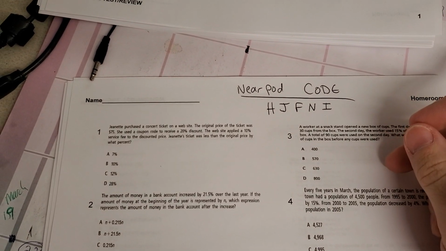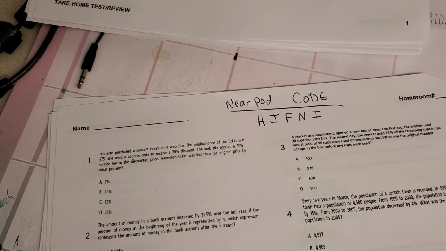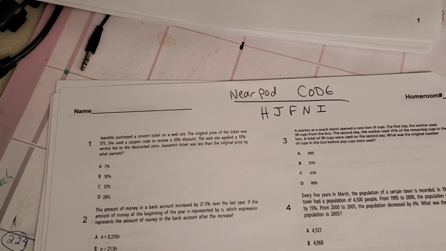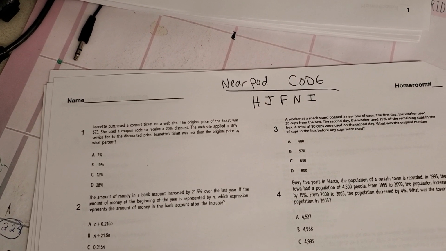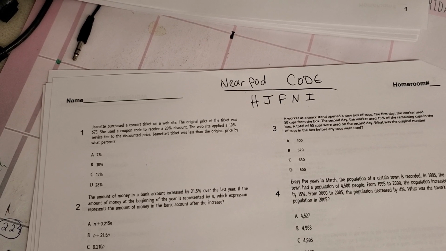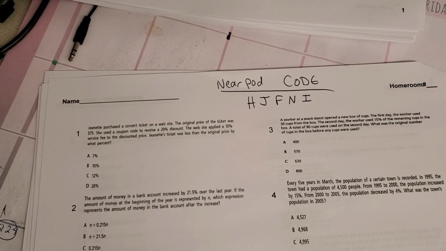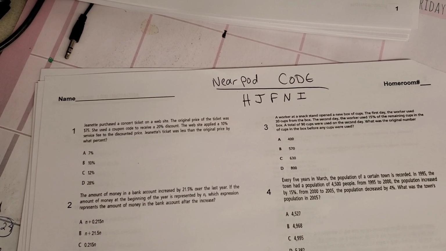Question 1. Jeanette purchased a concert ticket on a website. The original price of the ticket was $75. She used a coupon code to receive a 20% discount. The website applied a 10% service fee to the discounted price. Jeanette's ticket was less than the original price by what percent?